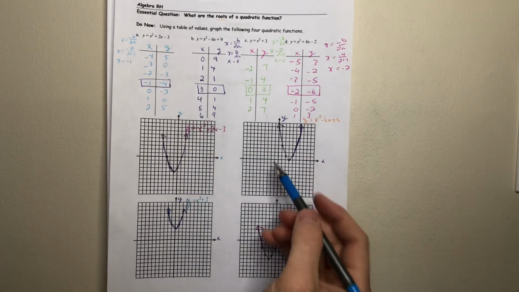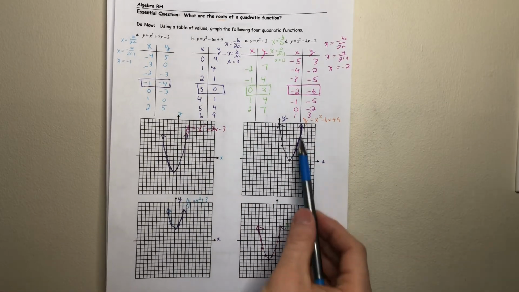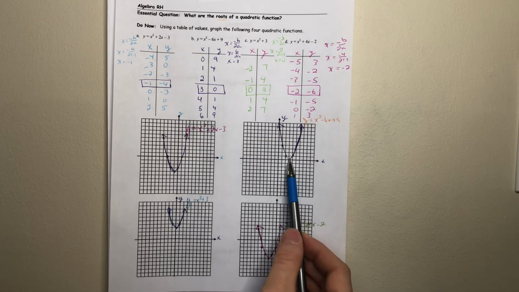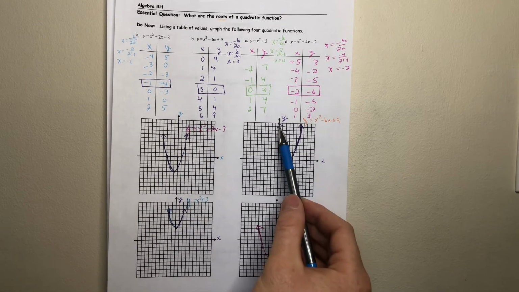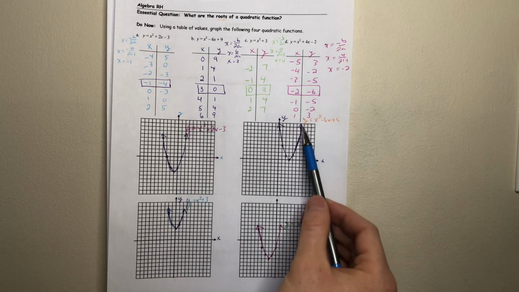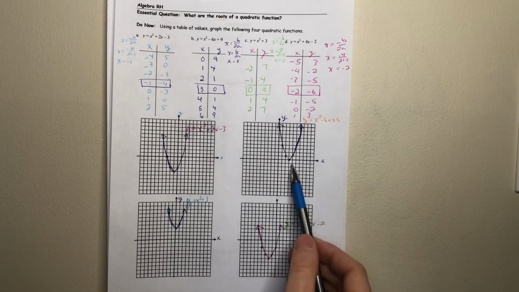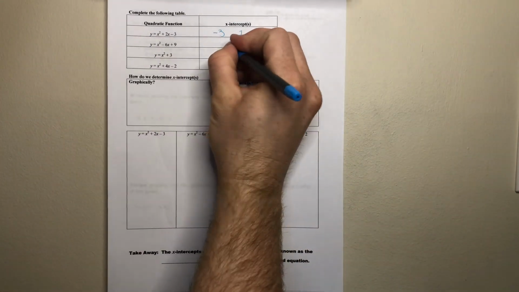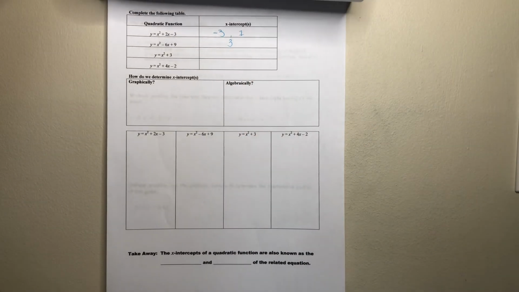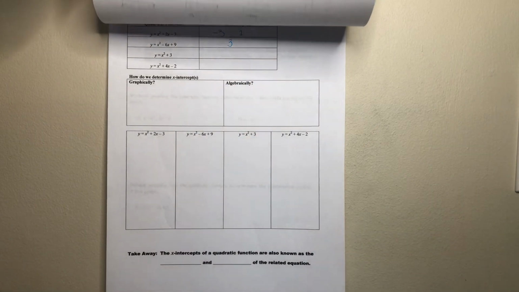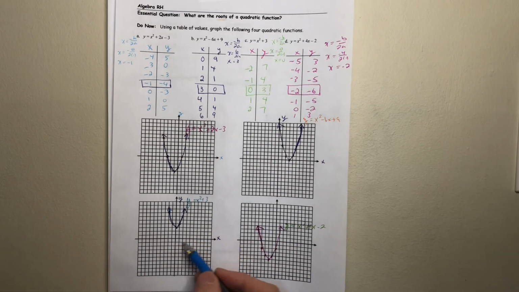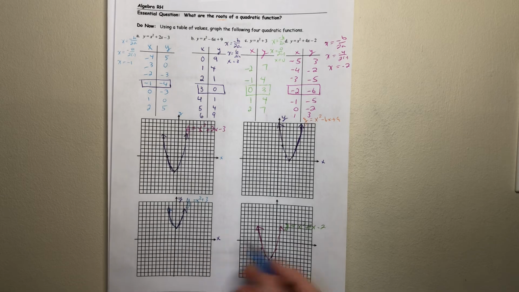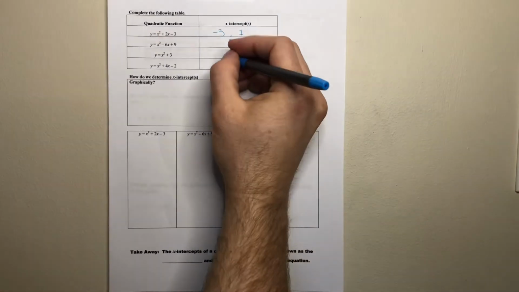Let's go to the next one. What we notice about this one is it crosses at only one location, at 3. We would say that this is tangent to the x-axis. It kind of bounces off at one location. So what we're going to do is just write the number 3 here. And then what we have is this guy here. This actually does not cross the x-axis at all. So we are going to say none.